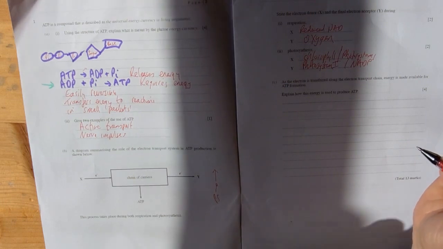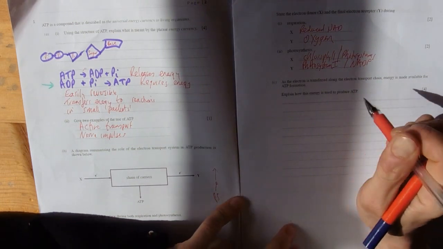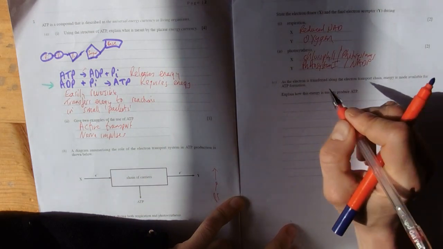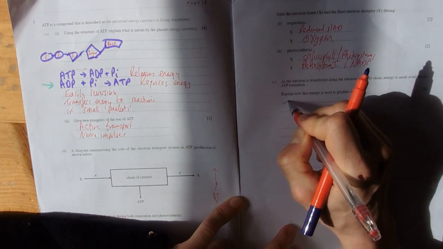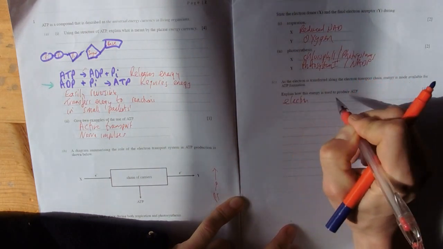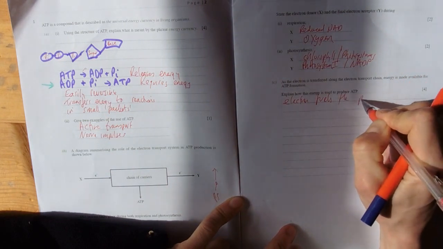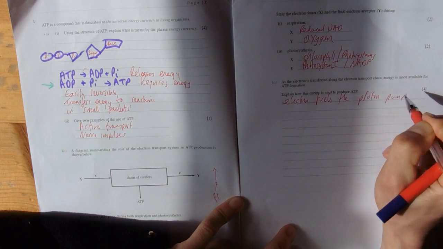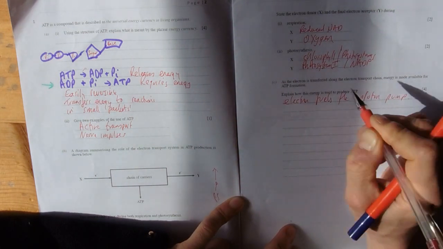And then as the electron is transferred along the electron transport chain, energy is made available for ATP formation. And this, 4 marks, just talk about chemiosmosis and so on. So we can say the electron fuels the proton pump. Then what happens to these protons?